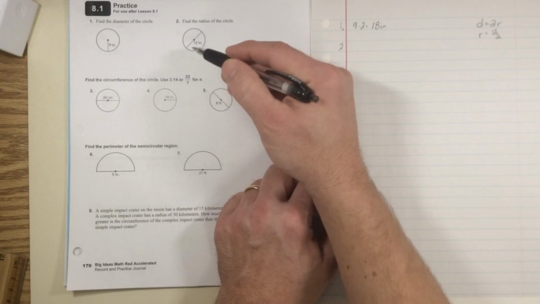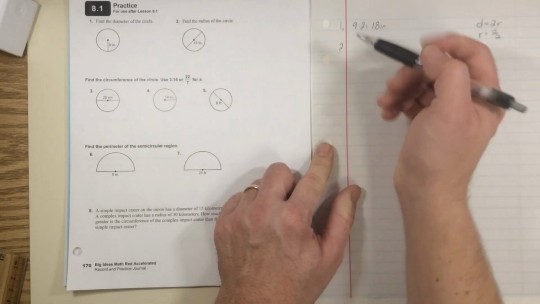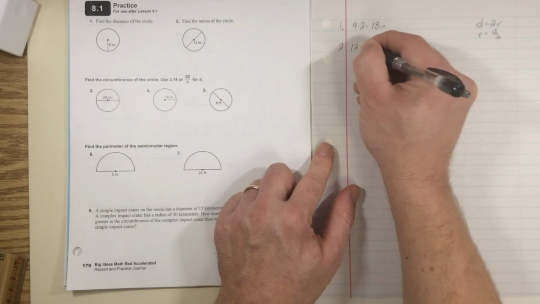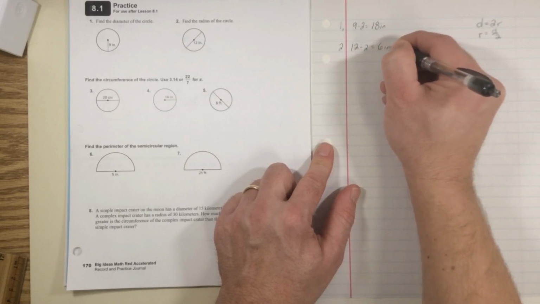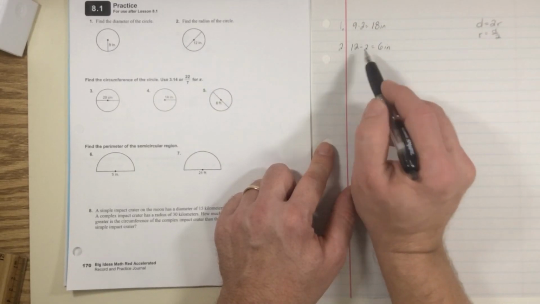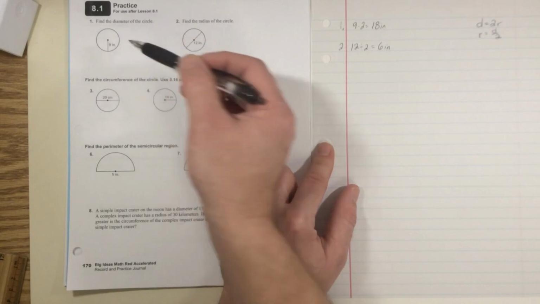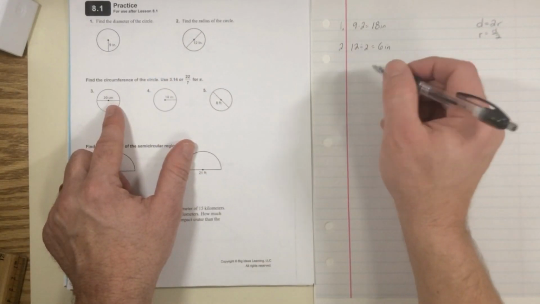For number 2, we're looking for the radius of the circle. Well, if it's 12 all the way across the circle, 12 divided by 2 would give us 6 inches going just halfway across the circle. You don't have to show these formulas for this, just doubling the radius to get the diameter or halving the diameter to get the radius. But if you want to, you can. Number 3.